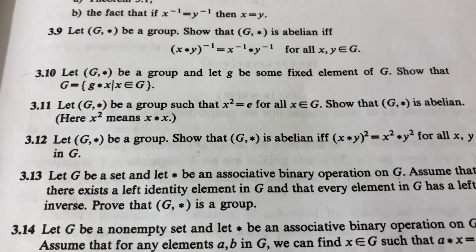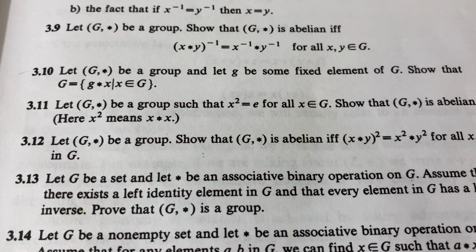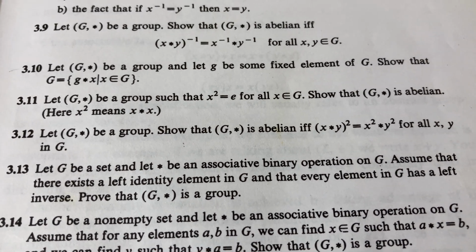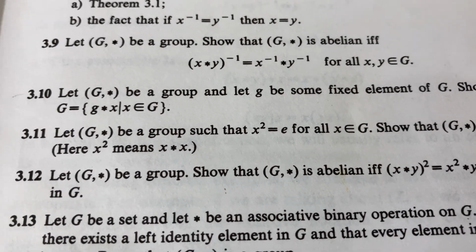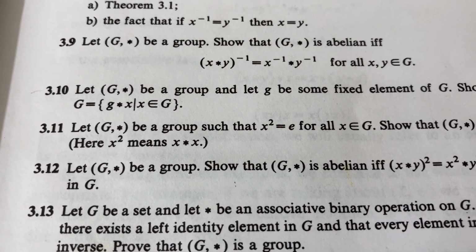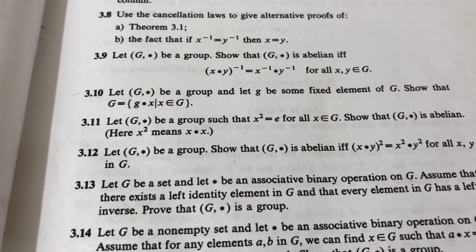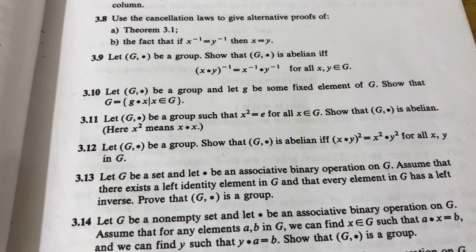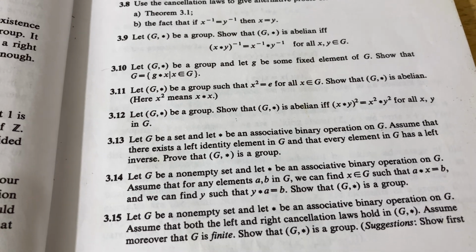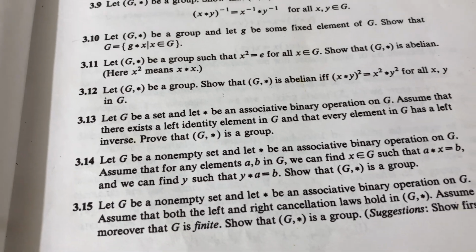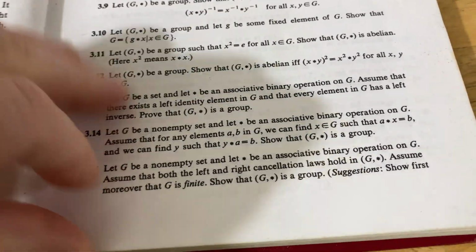For example, here are some very popular problems. Look at number 11. Let G be a group such that x squared equals e for all x in G. Show that G is abelian. If you know any group theory, saying x times x equals e means that every element in this group is its own inverse, which is pretty cool. And when that happens, the group is abelian. This one's a little bit harder. 14 is a little bit harder, and so is 15.